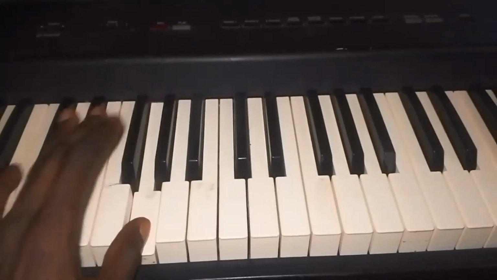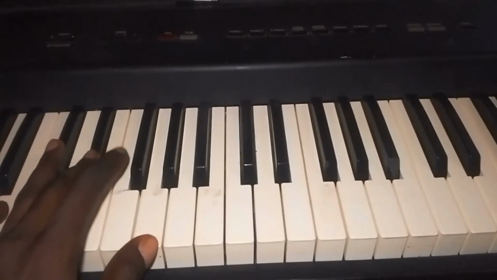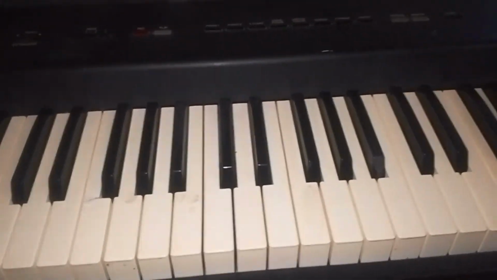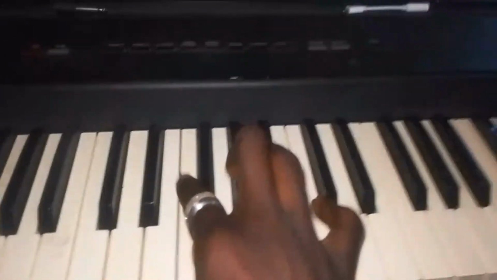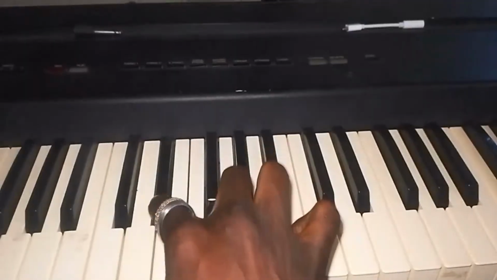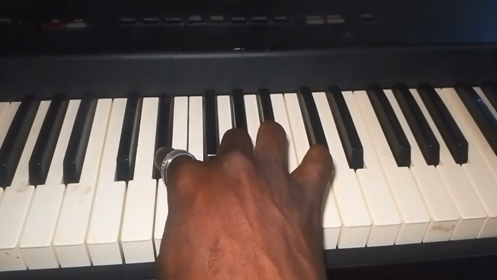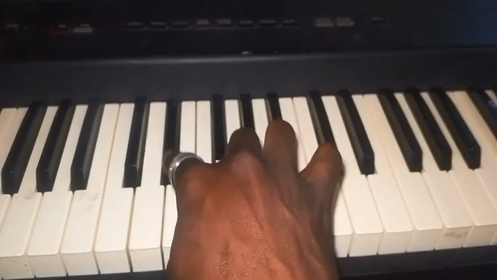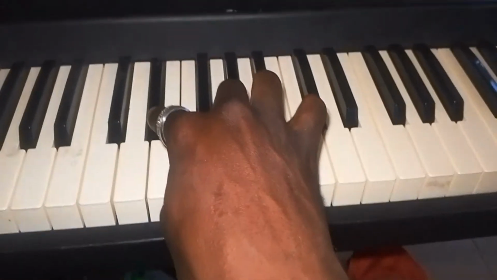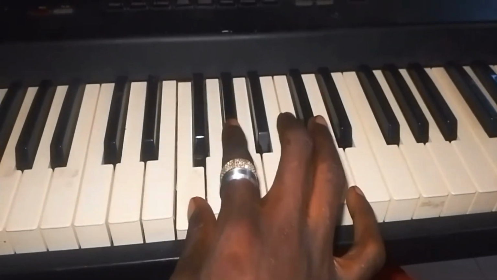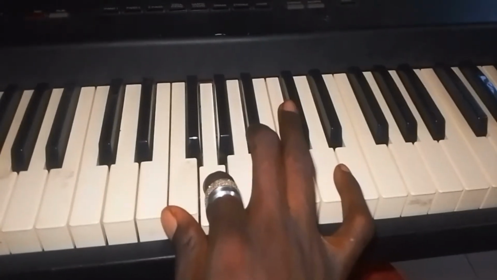Practicing with metronome is recommended for accurate speed. Accurate tempo. Now let's move to our right now. Look at our right now. We are going to be starting with this. Can you see? Index as your do. Your thumb as your re. Index again as your mi.